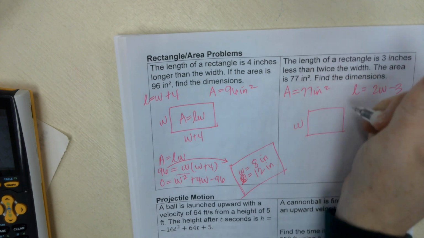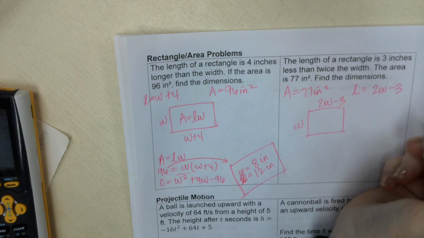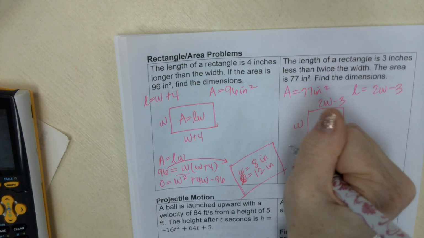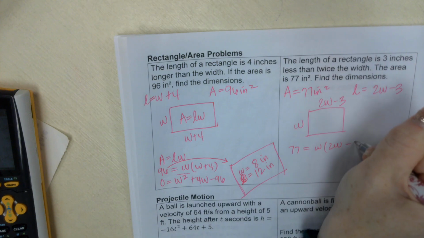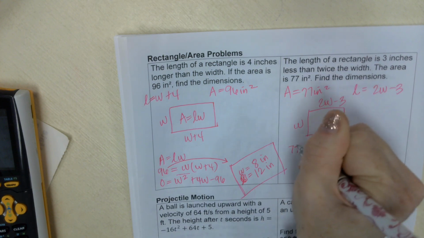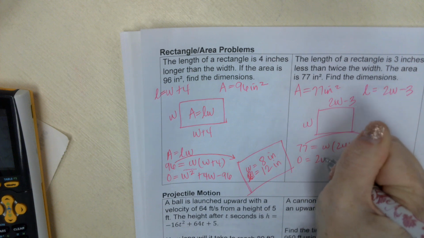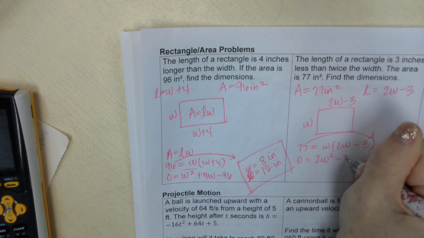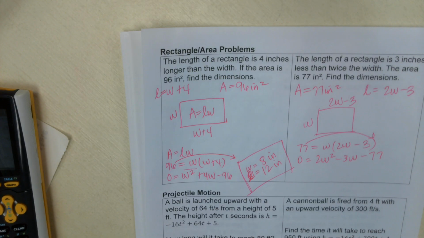So if I know the width, I know that the length is 2W minus 3. 77 equals W times 2W minus 3. So once again, I'm going to set it equal to 0 while I am distributing that variable of W.